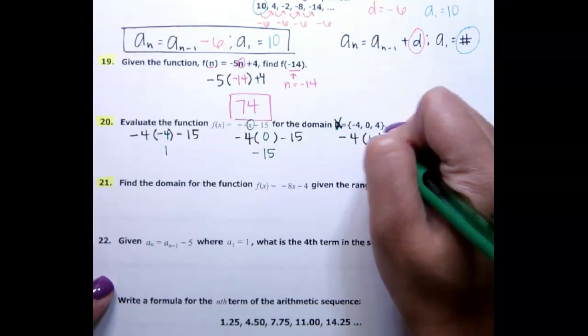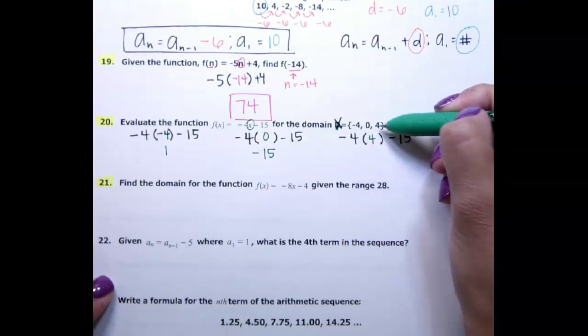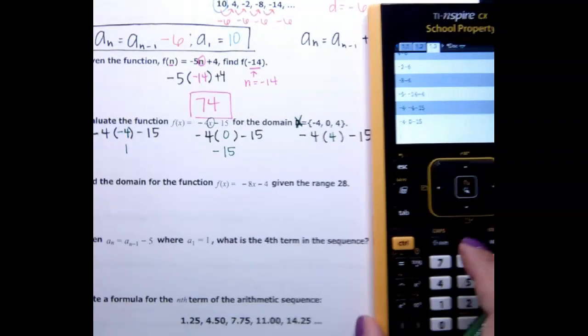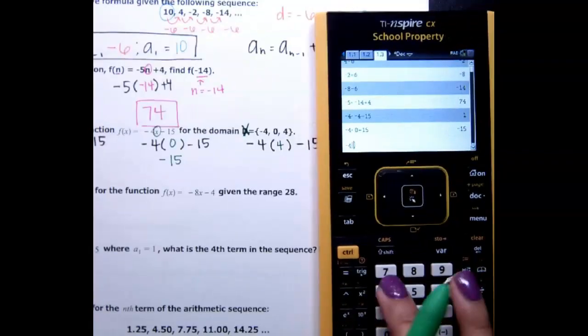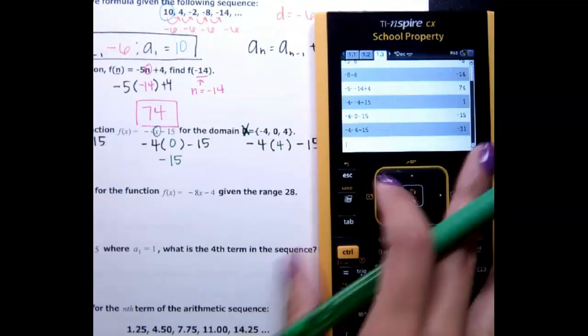Last one, I'm plugging in the last number they gave me, which is +4. So -4 times +4 minus 15. And the answer is -31.